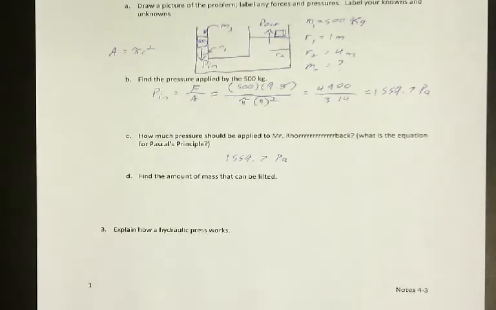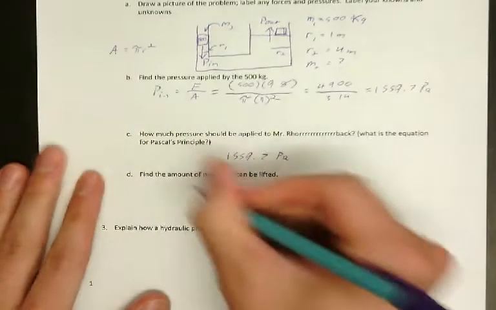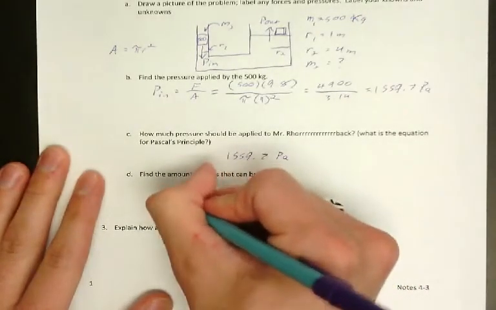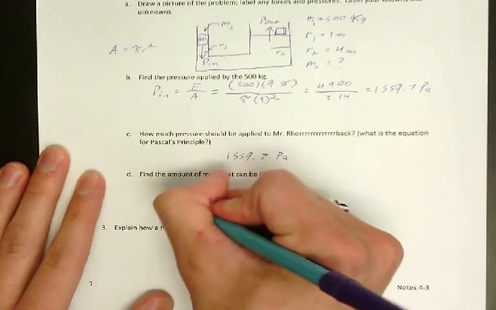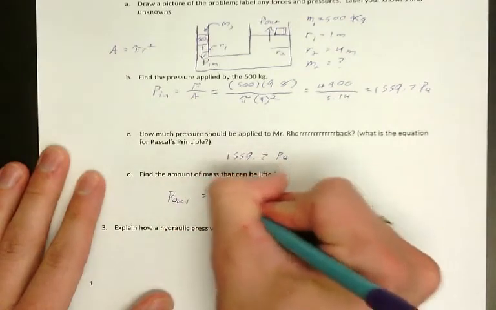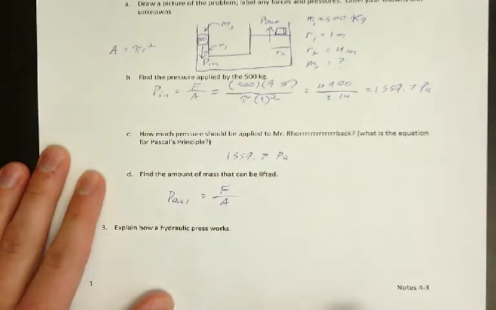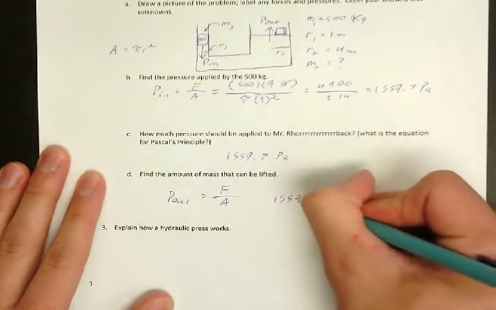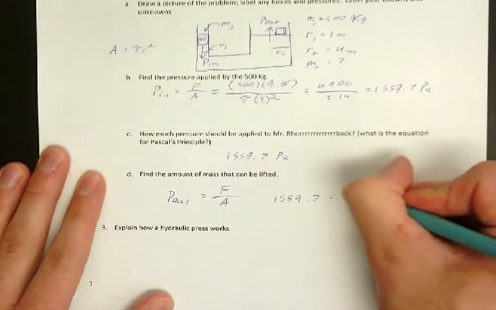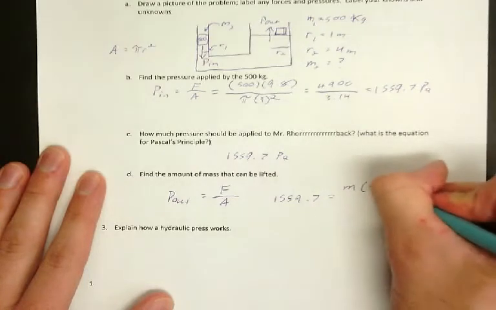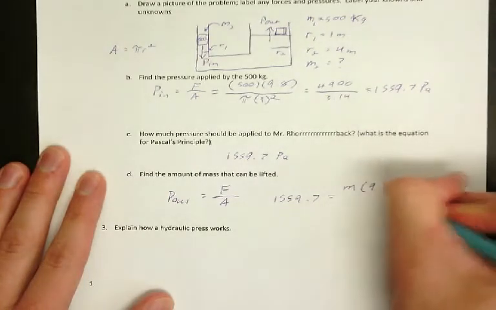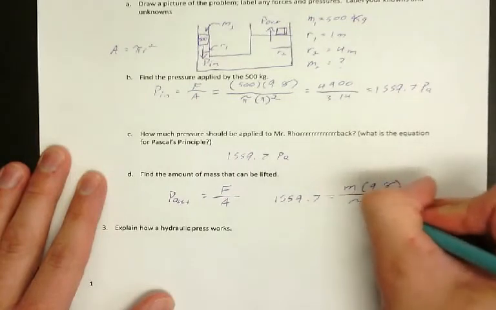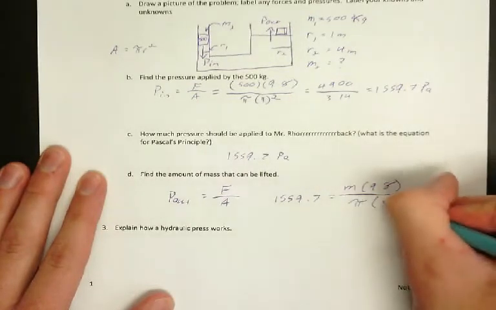So now figure out how much mass that pressure can lift. Pressure equals force over area. So this is pressure out equals force over area. So the pressure out is 1,559.7 equals force, which is mg, over the area, which is pi r squared.